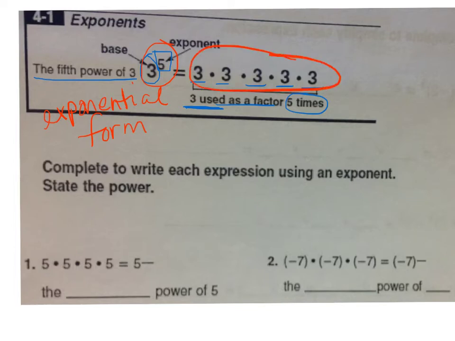And when we write a series of multiplications, showing the factor being multiplied by itself, that's called the expanded form. You're going to want to be familiar with that vocabulary. You're going to see it in directions on tests and quizzes and all over the place. So make sure you understand what you're being asked if someone asks for the expanded form or if someone asks for the exponential form. Alright, so let's look at these first couple examples.